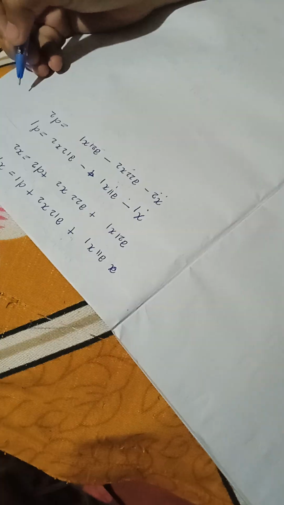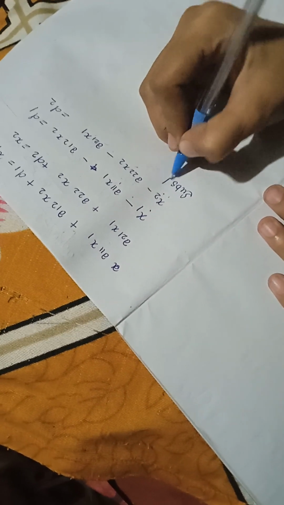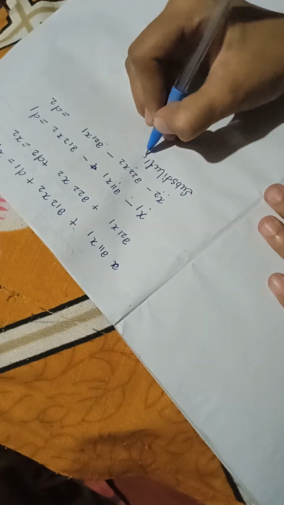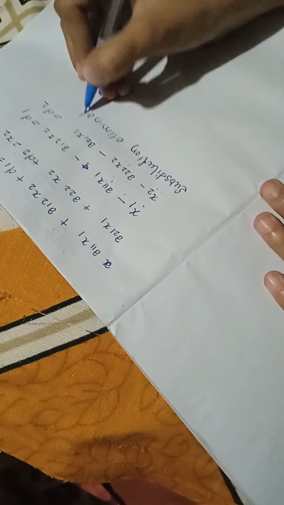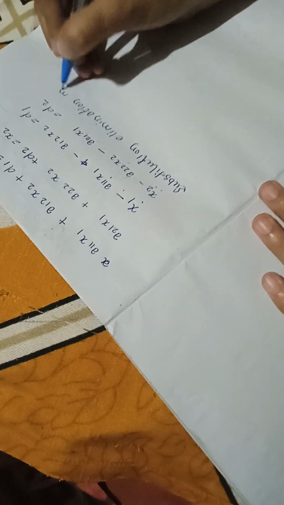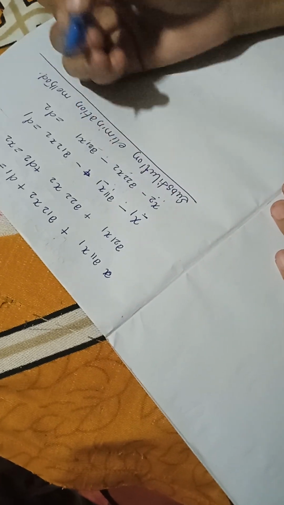Now we can do this by three methods: the substitution or elimination method, the inverse matrix method, and the third one is Cramer's rule. So firstly I am doing the substitution elimination method. We can take common x1 from this and x2 from this.